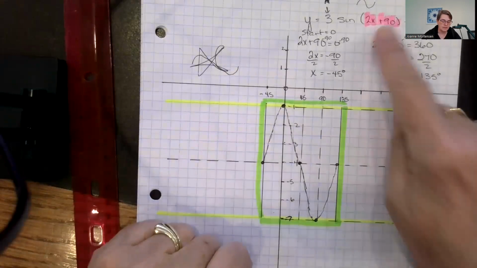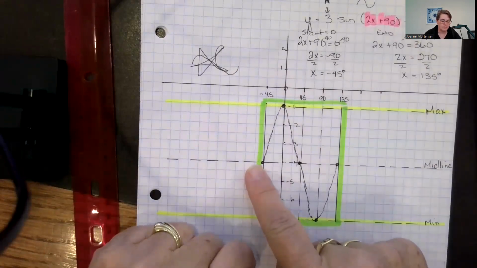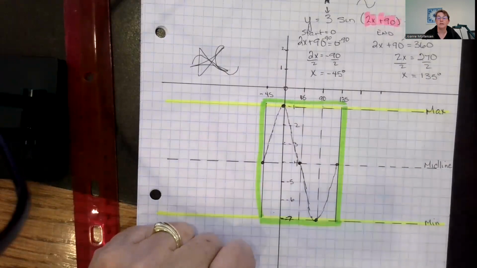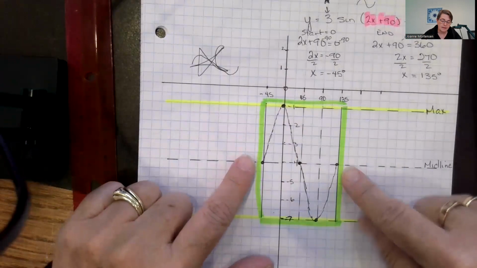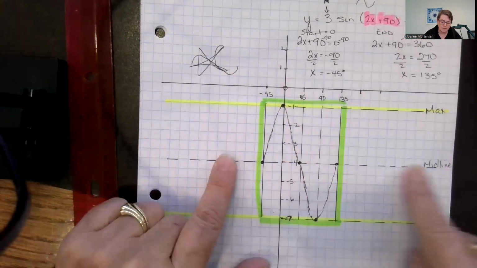Now the plus 90 means it's going to start in the negative. Cool. It's not necessarily going to be at negative 90. It's just going to start negative. And then the negative 4 means it's centered around minus 4.